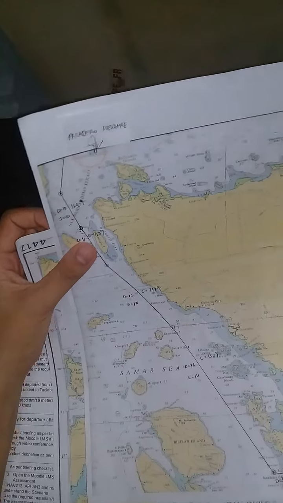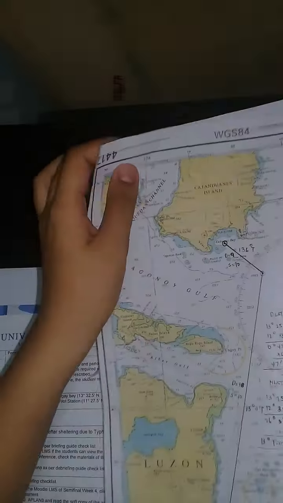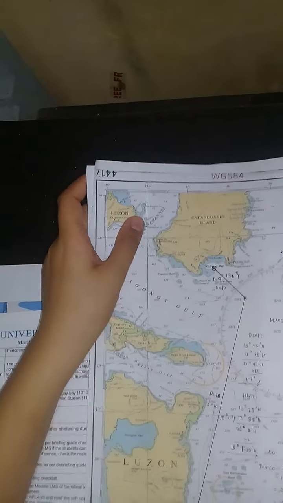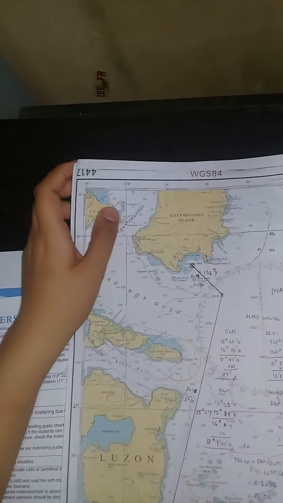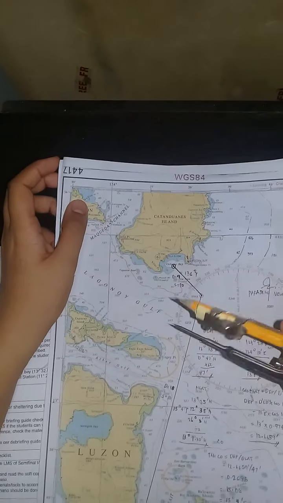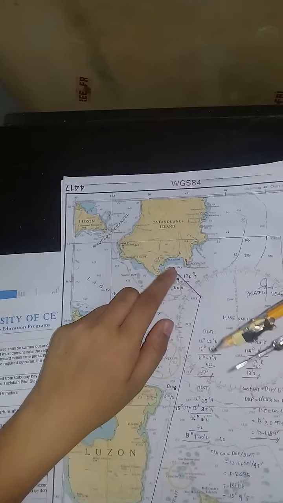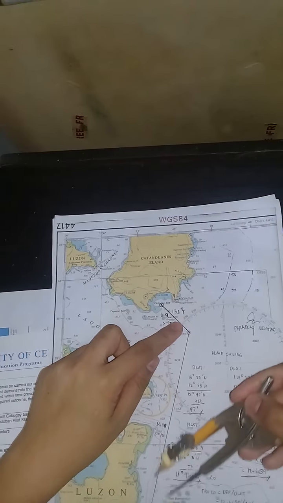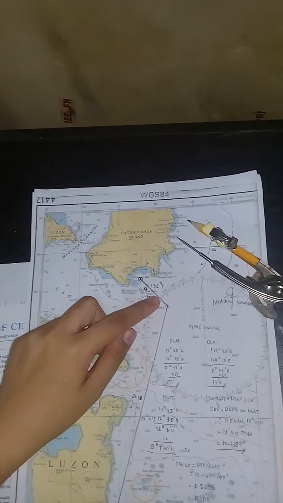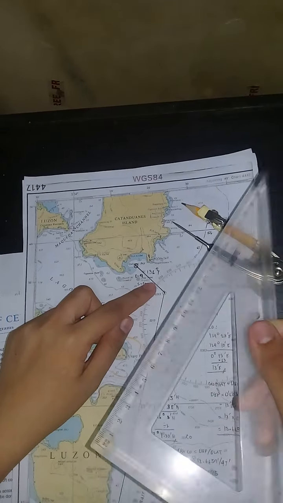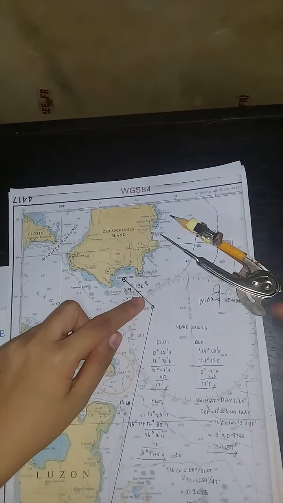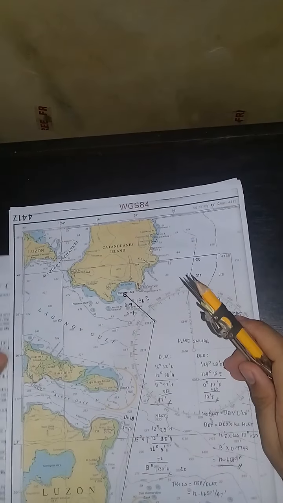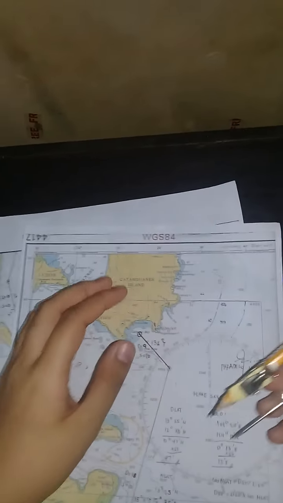Since we're done getting the true course of our waypoints, we need to get the distance. In getting the distance, we're going to use the compass divider if our lines are small, and if our lines are very long, we need to measure it using the triangles or any ruler or protractor.